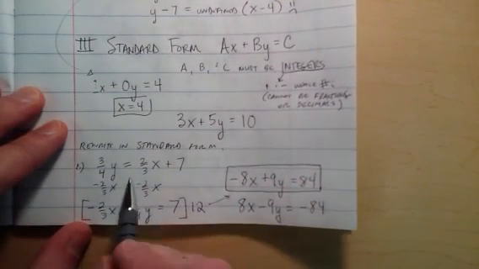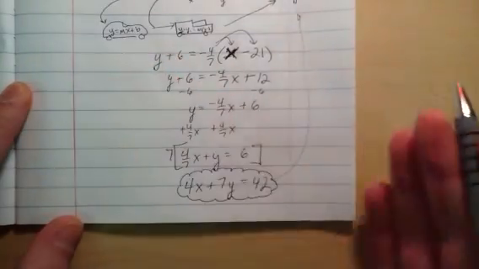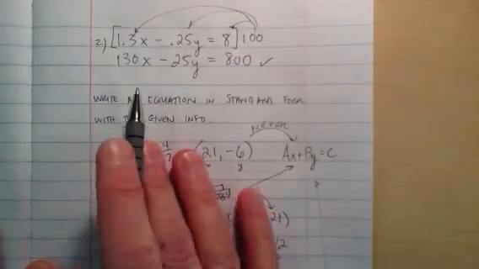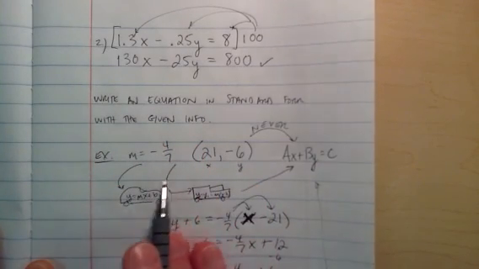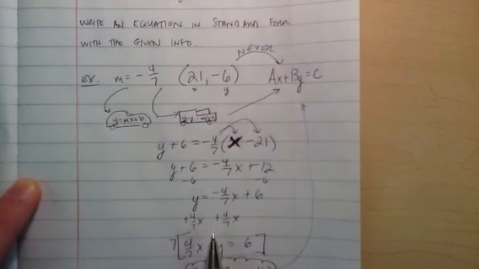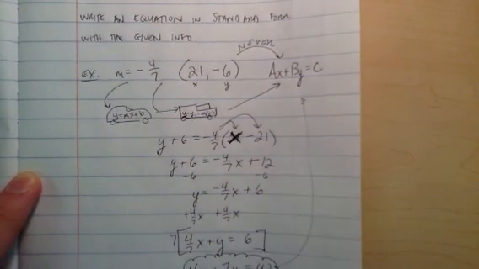And just remember, we got to get rid of fractions. Never allow them. Or decimals. Never allow them. And therefore, we can now take information, go through our little vehicles, and transform that into standard form, just like we did there.